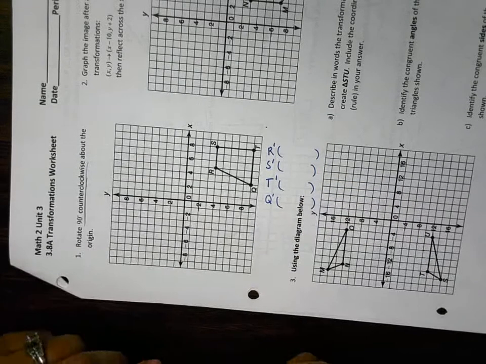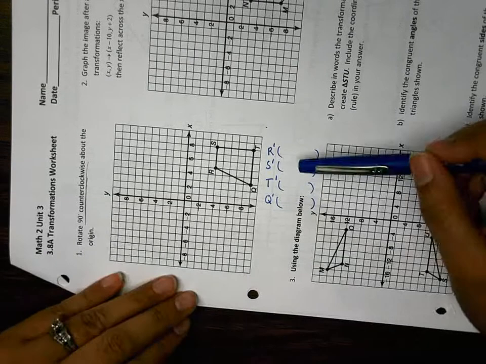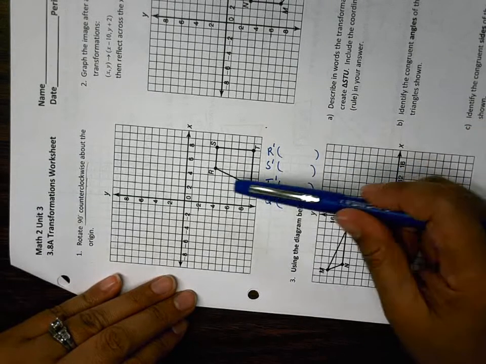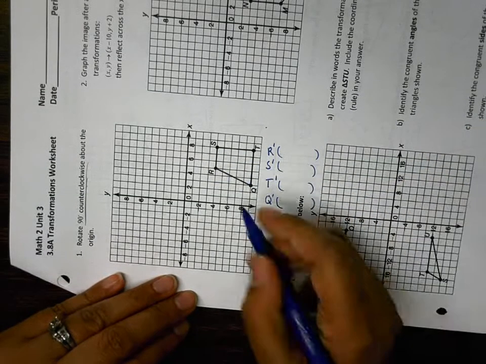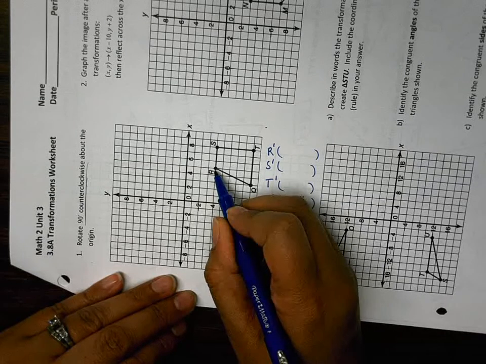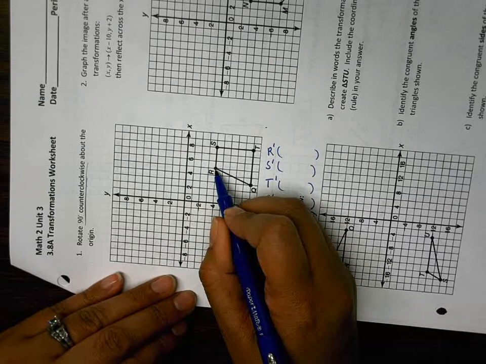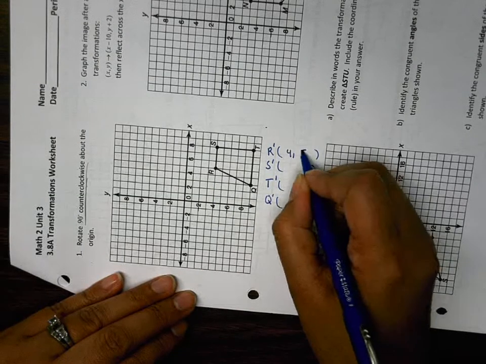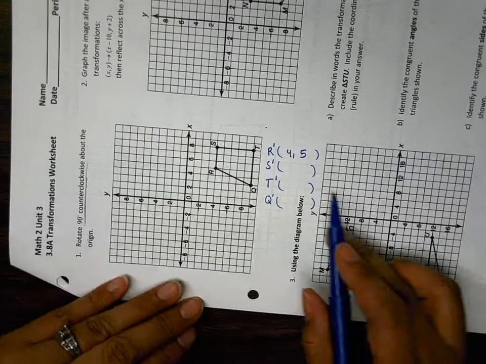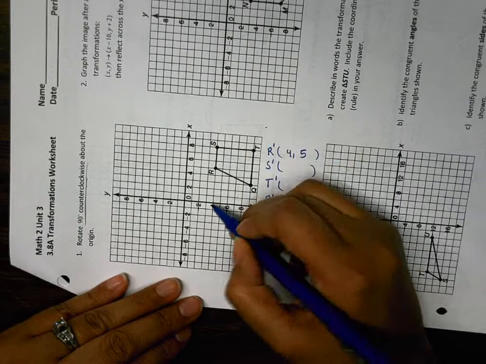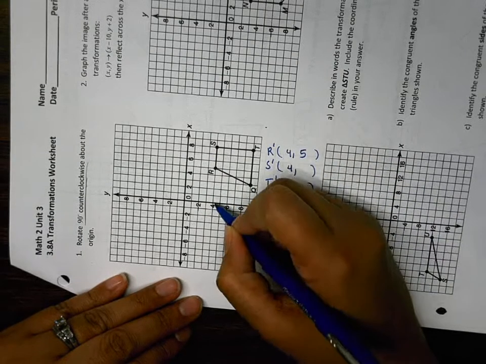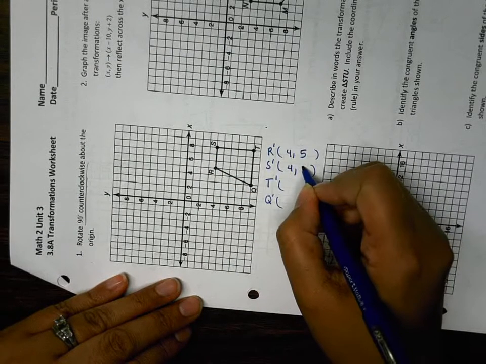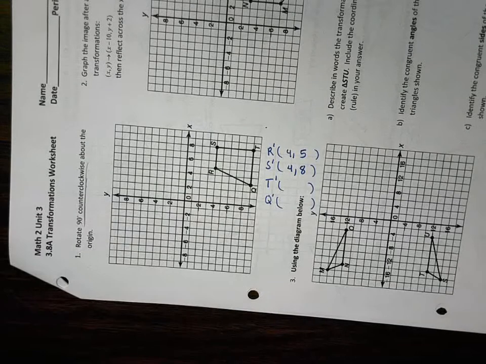So what I'm going to have you do is find R prime, S prime, T prime, and Q prime. Do you guys remember using these primes last year? Yes. Okay. What I want you to do is find each one of these going through. So for example, R goes right 4, up, what is that? 1, 2, 3, 4, 5. So I would put 4, comma 5. S is right 4, up how far? 8. You go ahead and find your T prime and your Q prime.